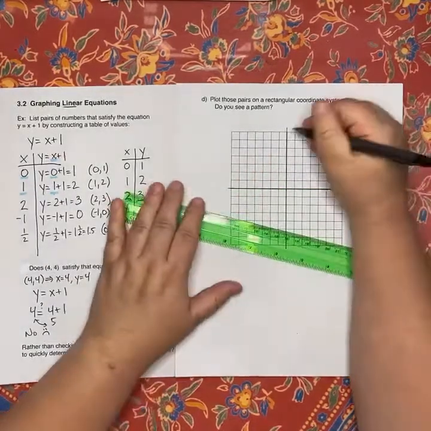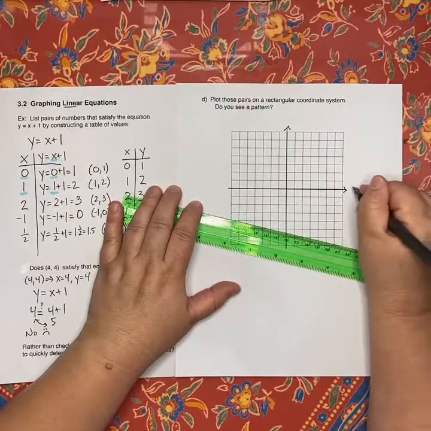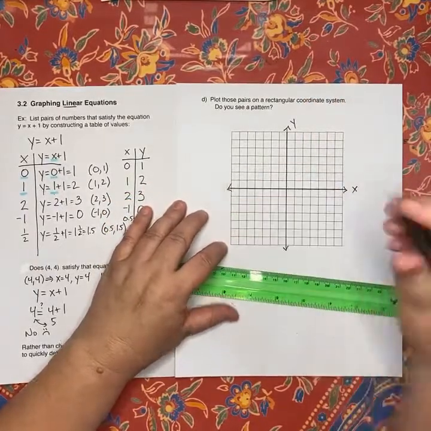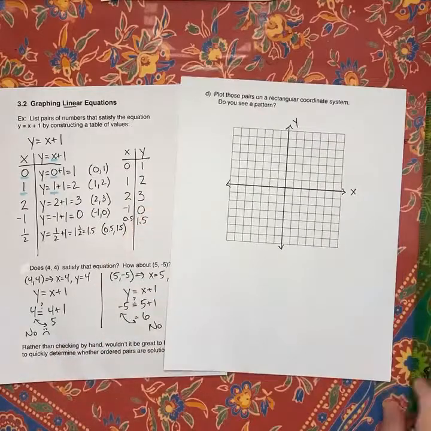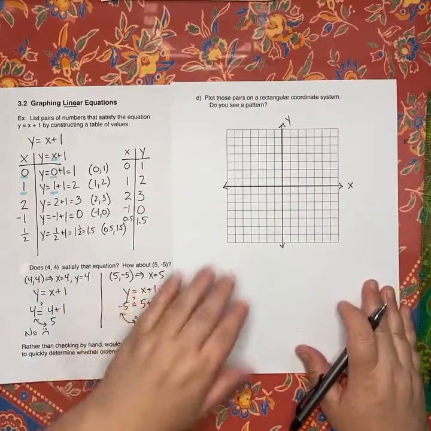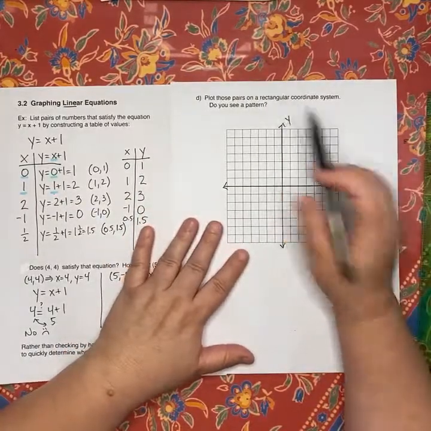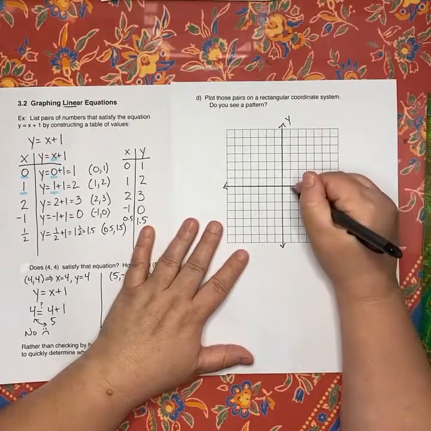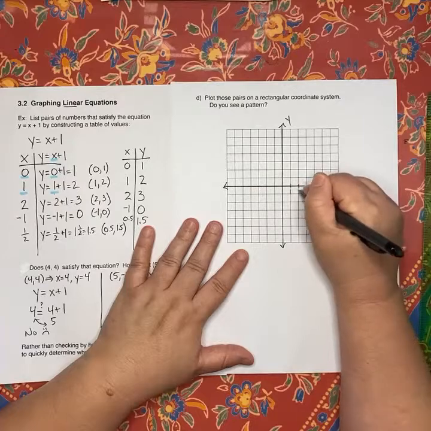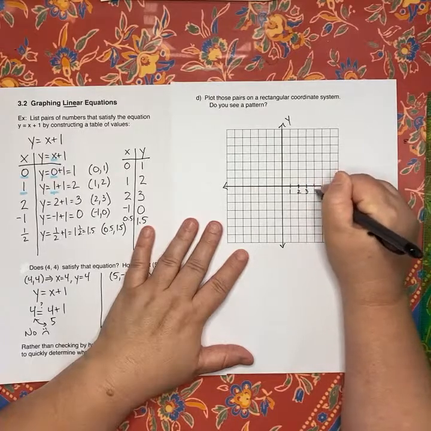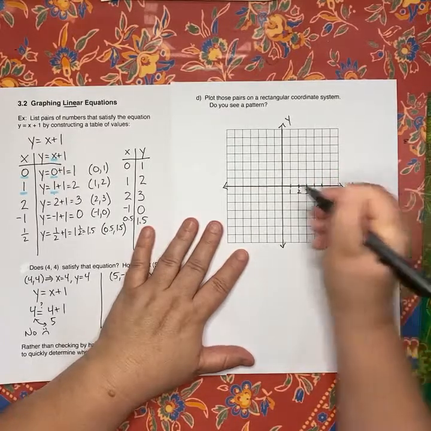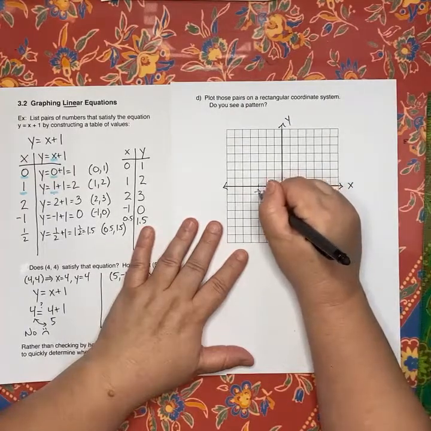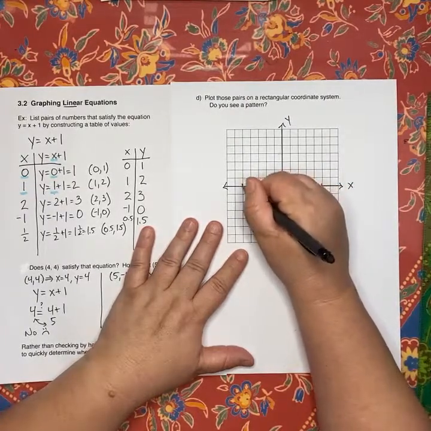Okay. Arrows, arrows, x, y, arrows, arrows. There we go. Okay, so see how pretty it is? It's so pretty. We're going to plot these pairs on a rectangular coordinate system. I'm going to set my scale 1, 2, 3, 4, 5, -1, -2, -3, -4, -5.